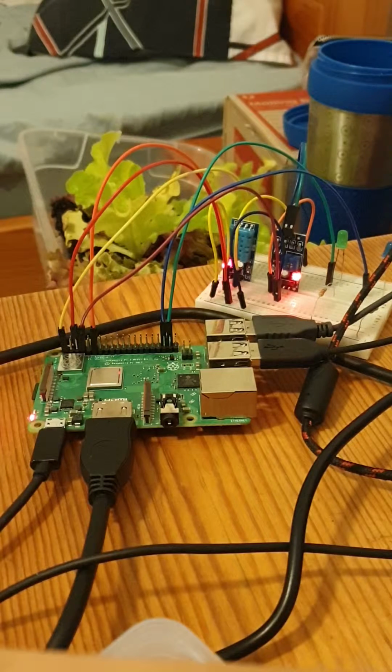For the green one, it's meant for the light. So based on the code, it's meant to turn on every day for a specified time.